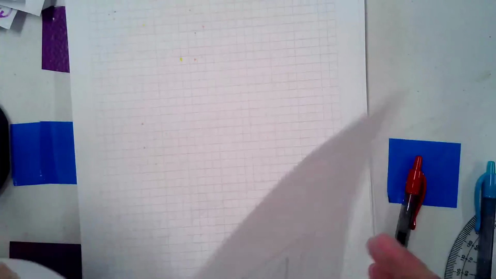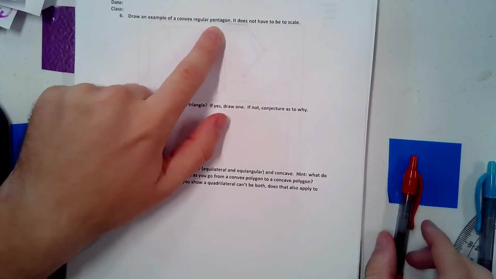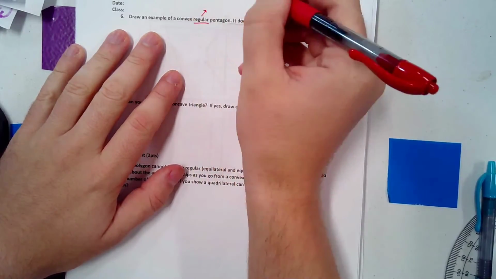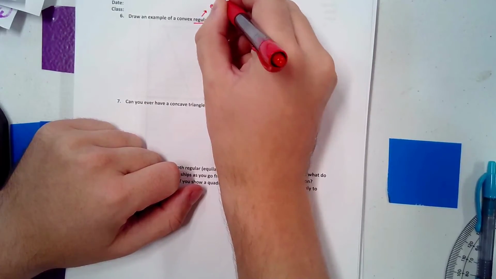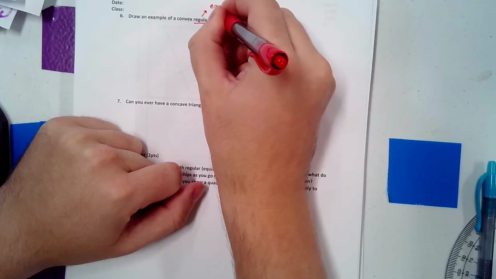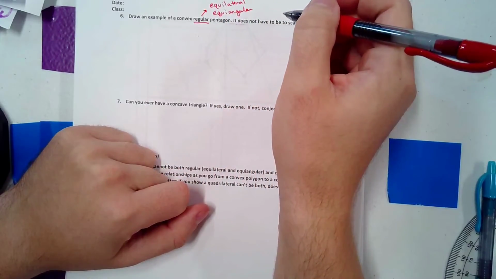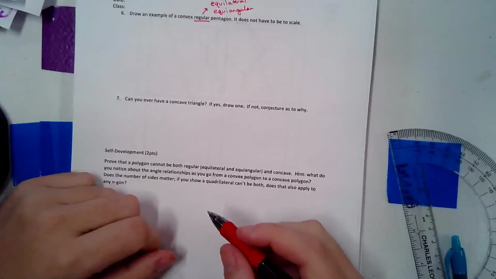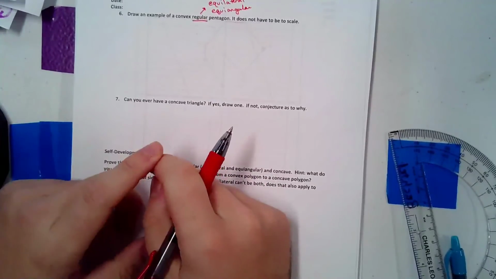Turn the page to the last page. We're on page 6, for those of you following along at home. Draw an example of a convex regular pentagon. So when we say regular, what do we mean by that? Okay, it's not what you're thinking. Regular means same sides, so all sides are the same. We call that equilateral. Remember, lateral means side, equa means equal. And it also has to be equiangular. So equal angles. Now, you don't have to draw it to scale, meaning you don't have to get out the old protractor and make sure all your angles are the same, right? Draw the shape and tell me by marking it that all the sides are the same and all the angles are the same, right? That's it.